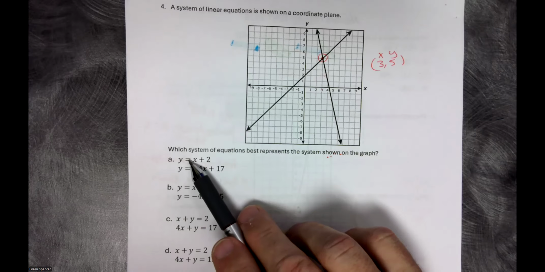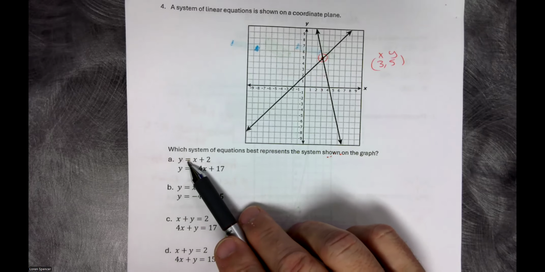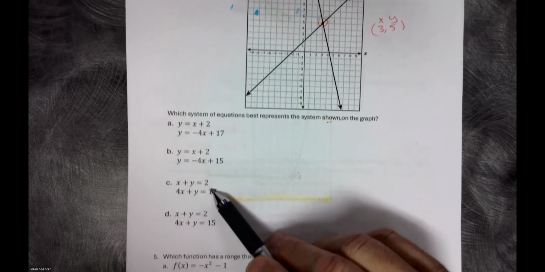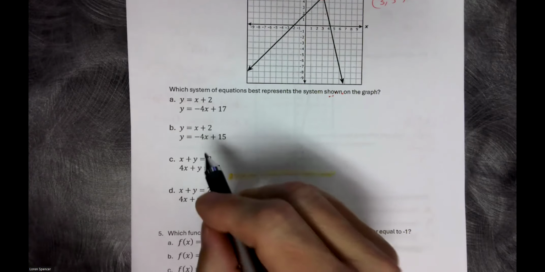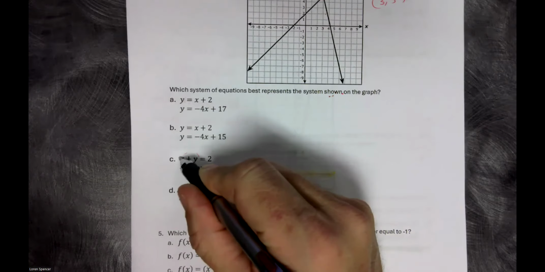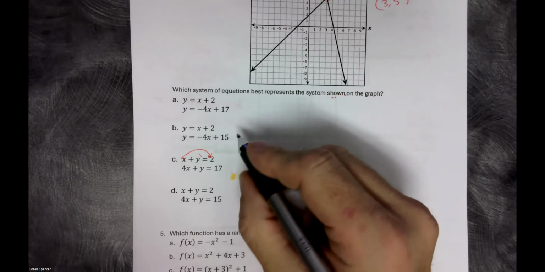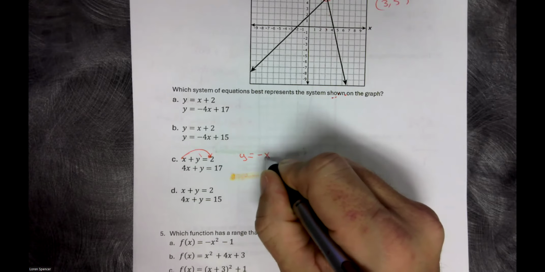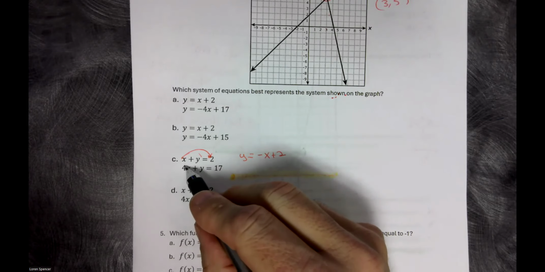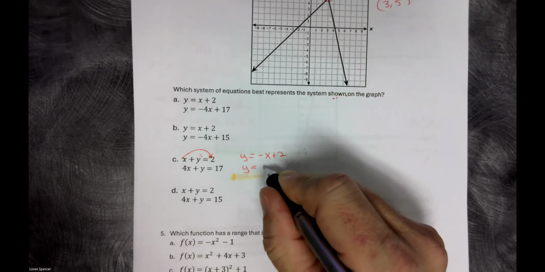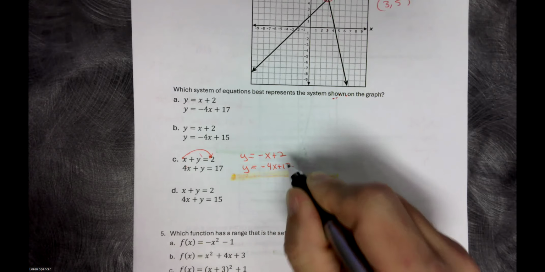Or we can start off by just graphing these. So I'm going to start off by graphing A, then I'm going to graph B, but I have a problem here with C. To graph C, I need to put it in y equals mx plus b format, which means the x's go to the other side. When it goes to the other side, it changes sign, so it becomes y equals negative x plus 2. This 4x has to go to the other side, and when it does that, it switches signs. So instead of a positive 4x, it's y equals negative 4x plus 17.